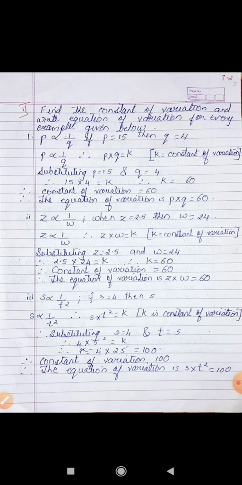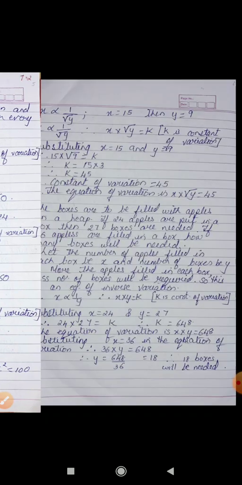Now S varies inversely as 1 upon t square. Therefore S into t square is equal to k, where k is a constant of variation. Substituting S equal to 4 and t equal to 5, 4 into 5 square is equal to k. So k is equal to 4 into 25, that is equal to 100. So constant of variation is 100. Therefore the equation of variation is S into t square is equal to 100. Now let us go to the next problem on the next page.